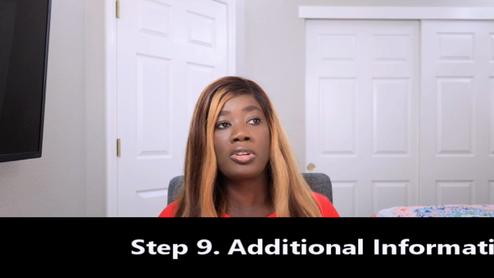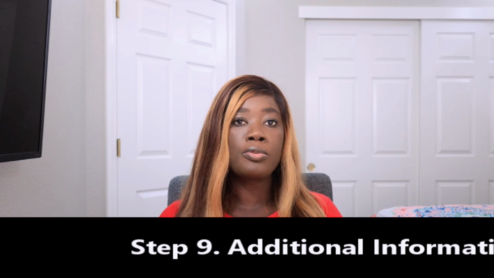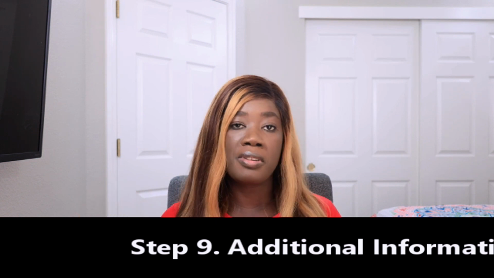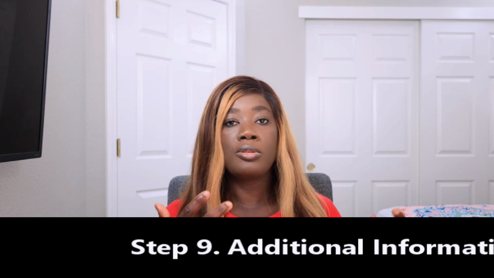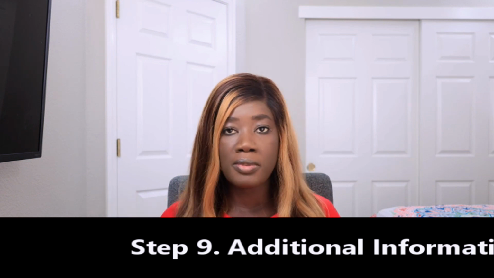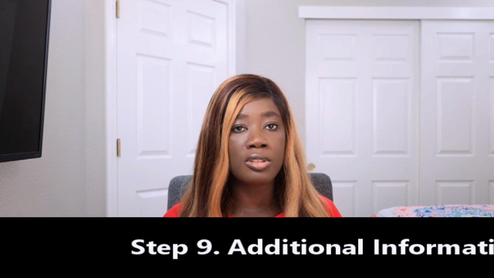And next, step 9 is additional information. You have to use that section to provide any additional details that may be relevant to your visa application. This could include maybe previous visa denials, medical conditions, or other information that you think would be helpful to speed up your application. And lastly is step 10.